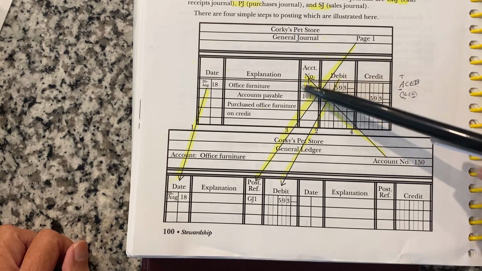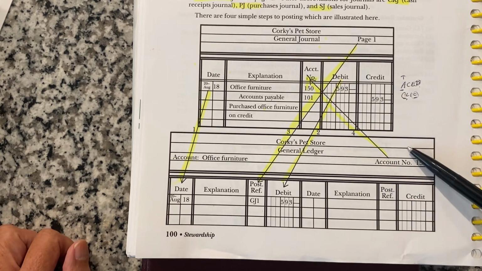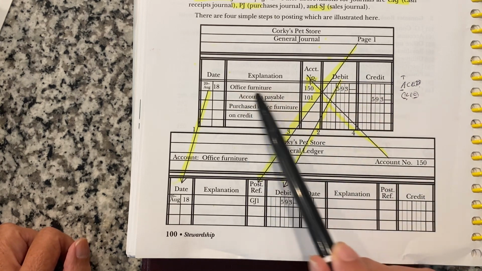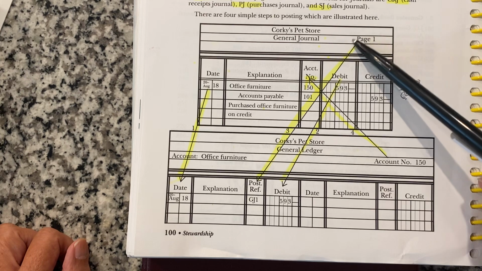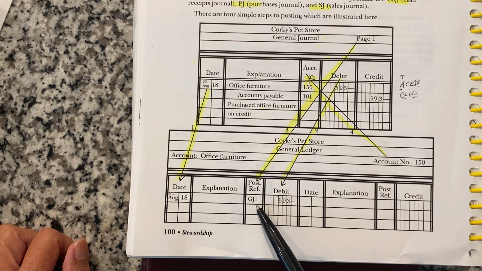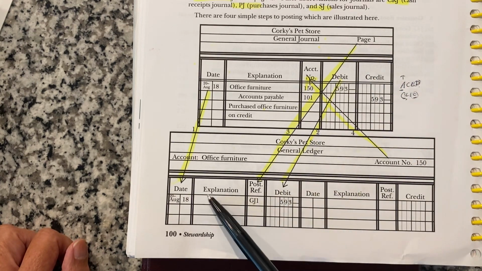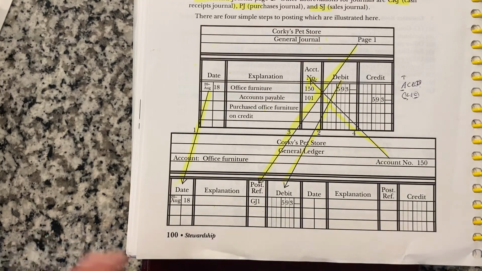The account number is written up here in the general journal, same account number here to look it up. The debit number is right here. We're just charting this office furniture, right? And so down we have the posting is GJ1. So we know we can look at this journal. So that tells us what page it is right there, and the date. So very easy.